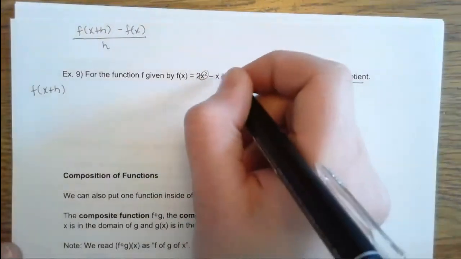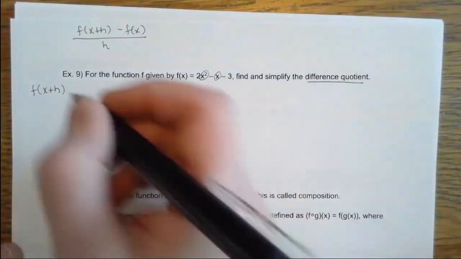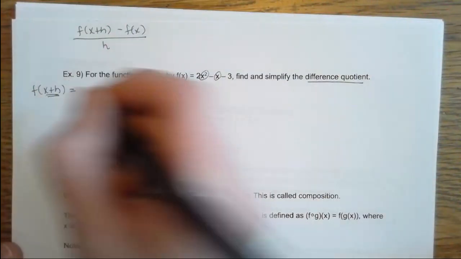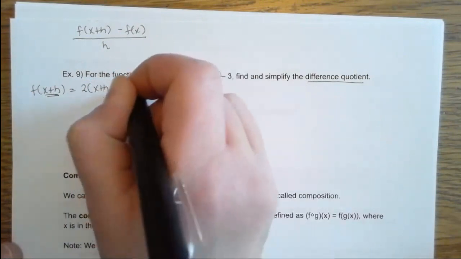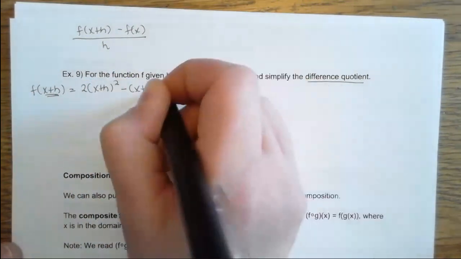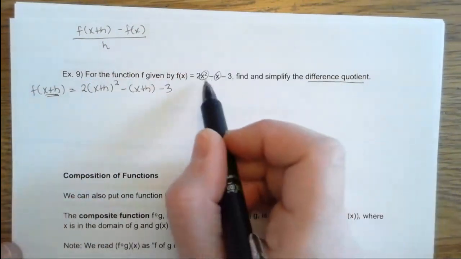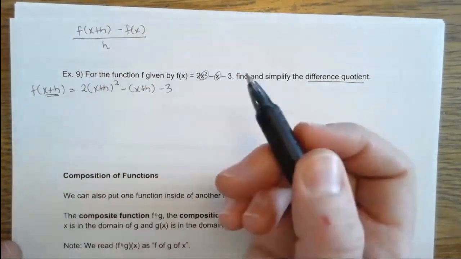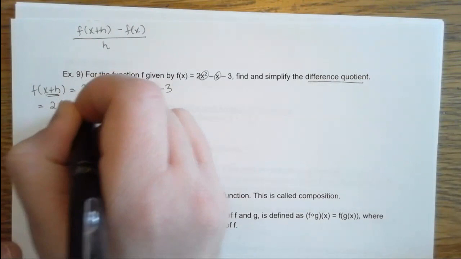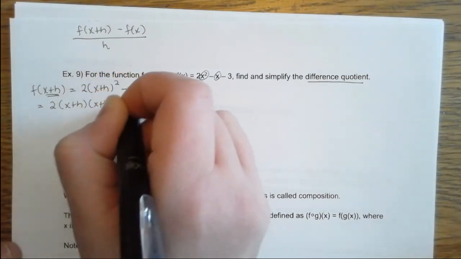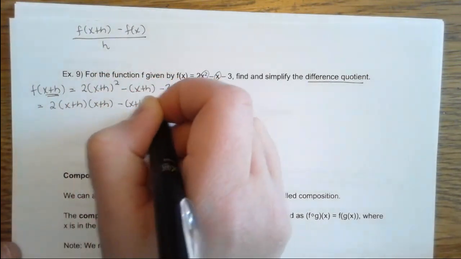What you do is you take your f function and just replace your x's with x plus h. So this becomes 2(x plus h) squared minus (x plus h) minus 3. So I'm replacing all the x's in my function with x plus h. This one's a little bit of a tough one, because you have that square. So you do have some multiplying out that you need to do here.